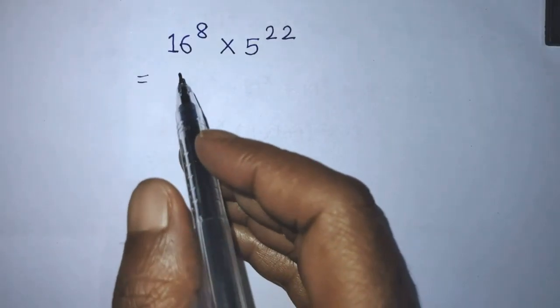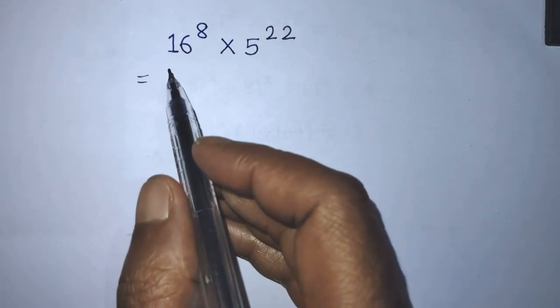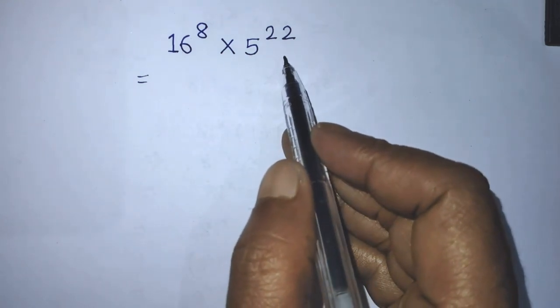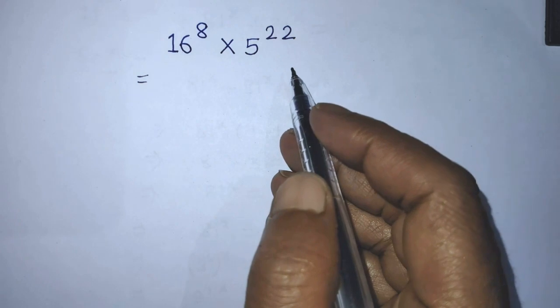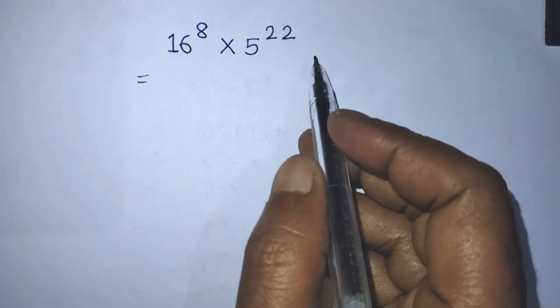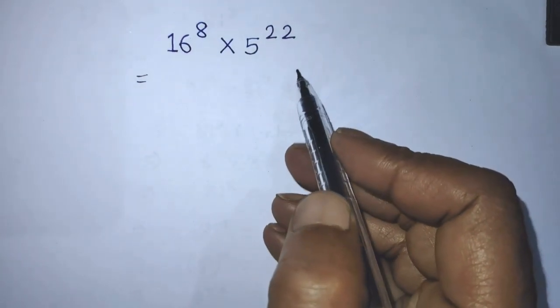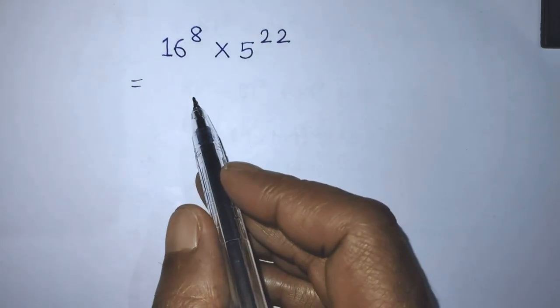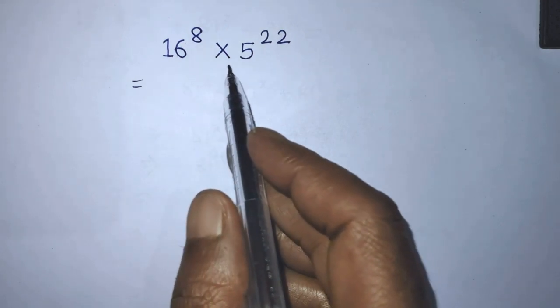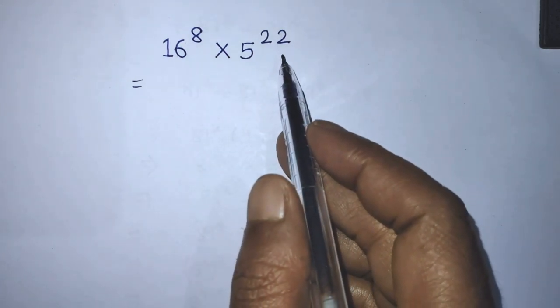Hello guys, you are welcome to solve this math problem, which is 16 to the power 8 times 5 to the power 22. So student, today in this video I am telling you how to simplify this algebraic expression. Our algebraic expression is 16 to the power 8 times 5 to the power 22.